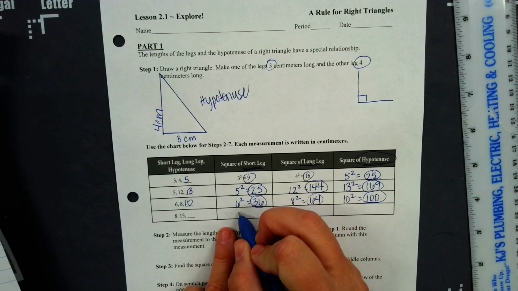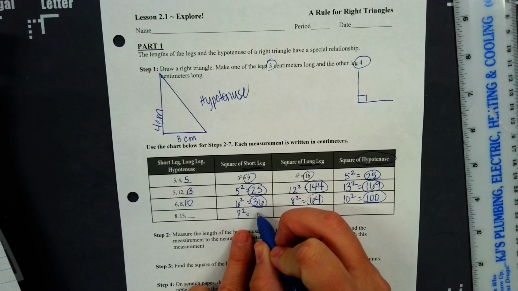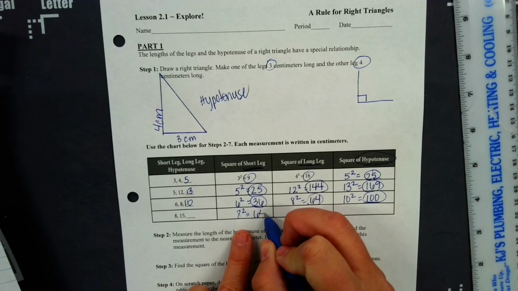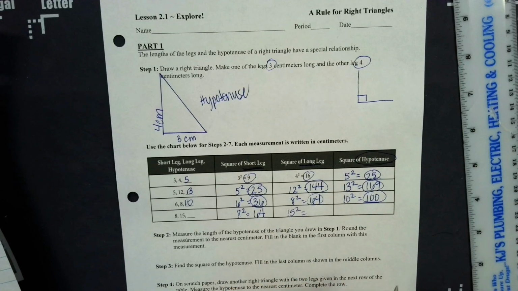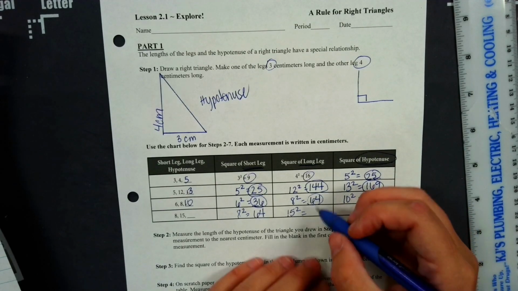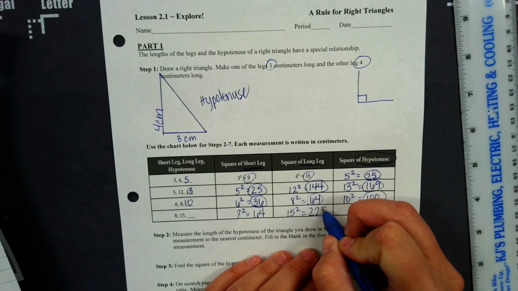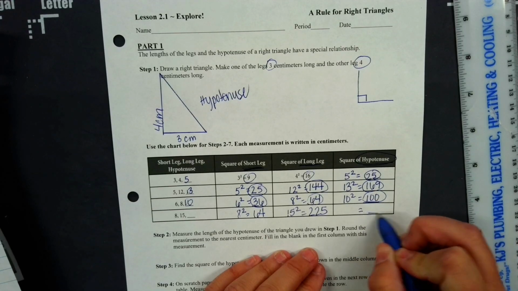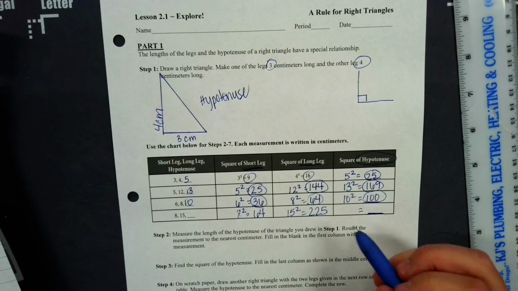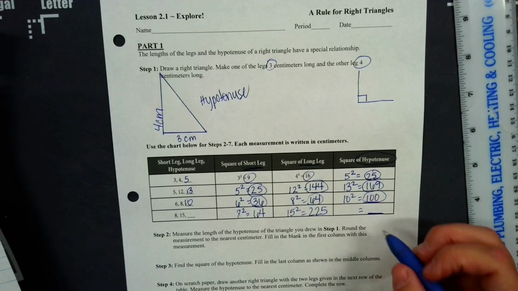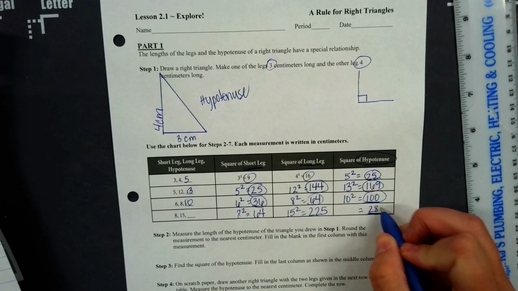So, I don't want to draw this next one out. What's 8 squared? 64. What's 15 squared? You got a calculator, type it in. 15 squared is 225. So, what's my answer going to be over here then? 289.